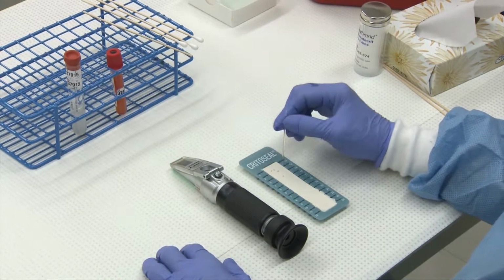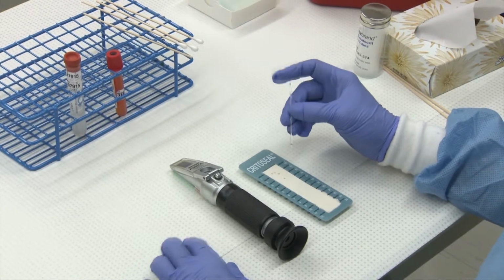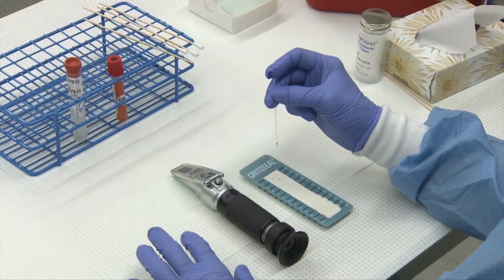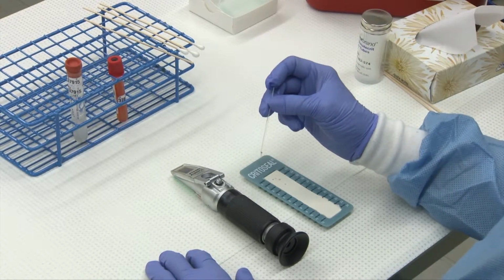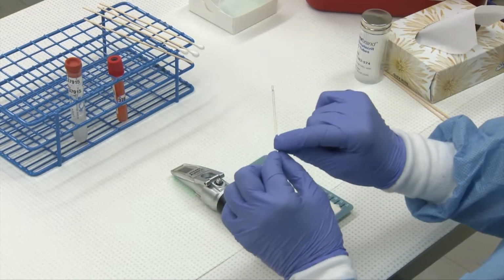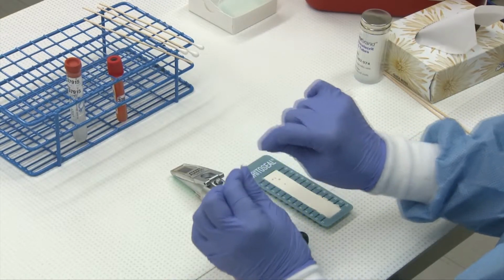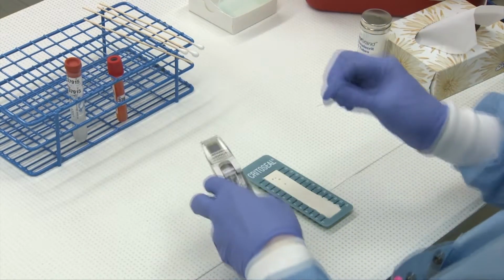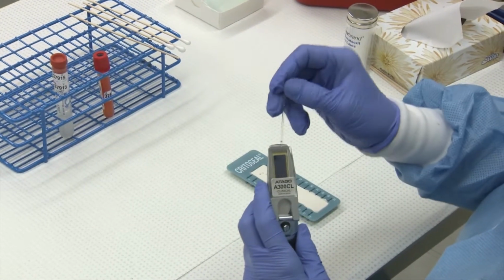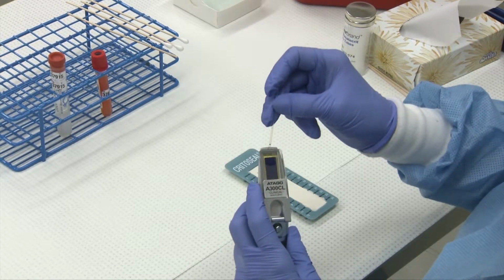transudate, or a modified transudate, one of the steps that you'll want to do is a protein by refractometer. So you'll spin your sample down in your microhematocrit centrifuge and break it anywhere along the tube that you're going to have enough sample to flood your platen with. So flood your refractometer.